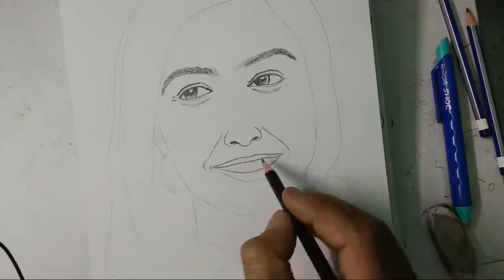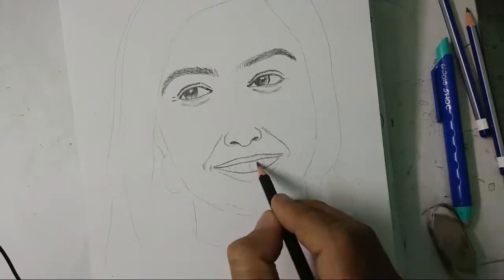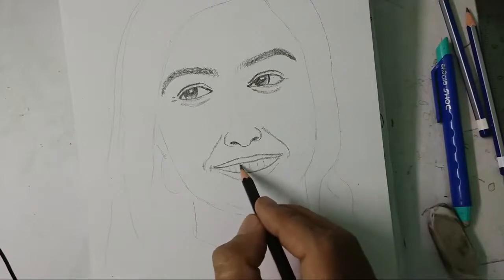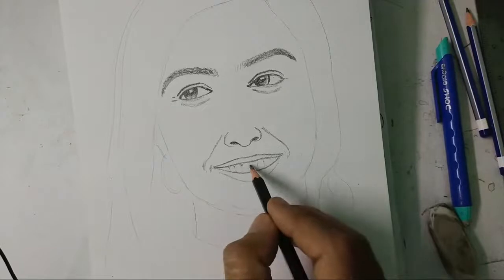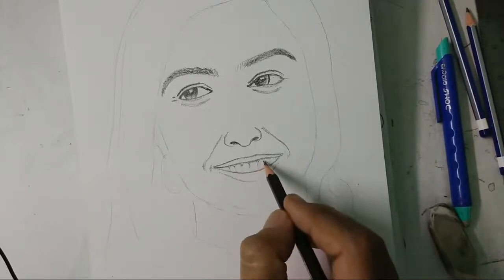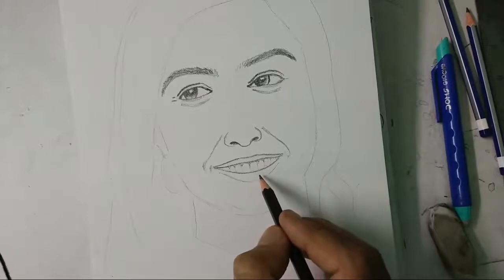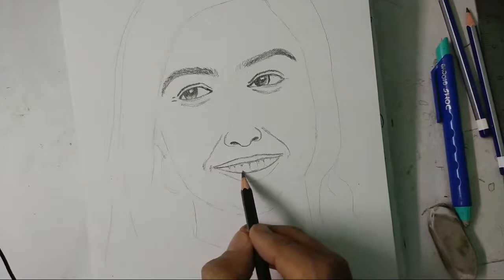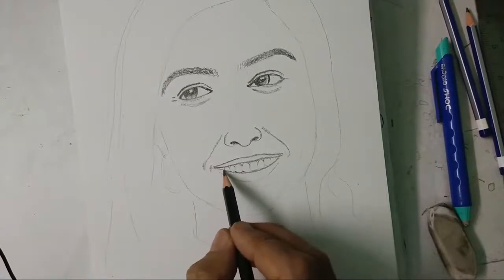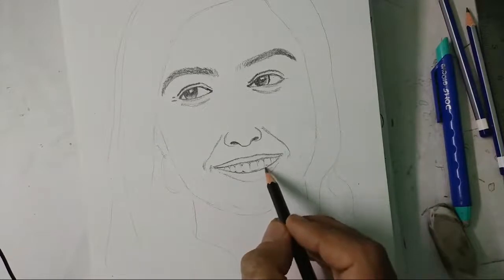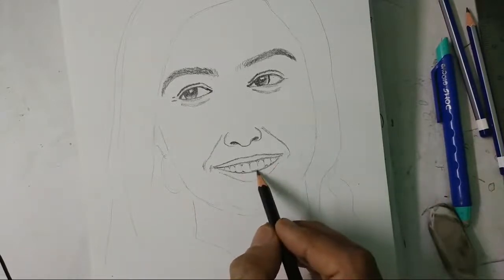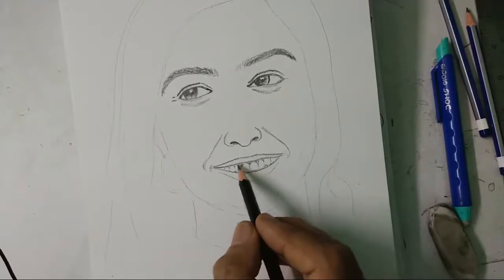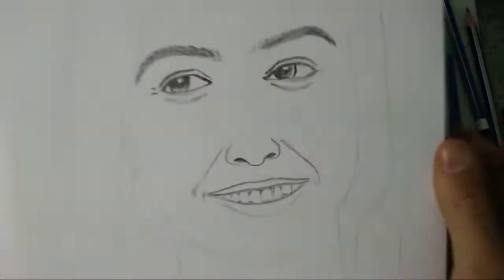Now you watch and I'll show you in close up how you do it. You just have to make very light teeth, and from the upper side the gums are visible. And from the lower side the lips will help in creating the shape of the teeth. Now you just watch.